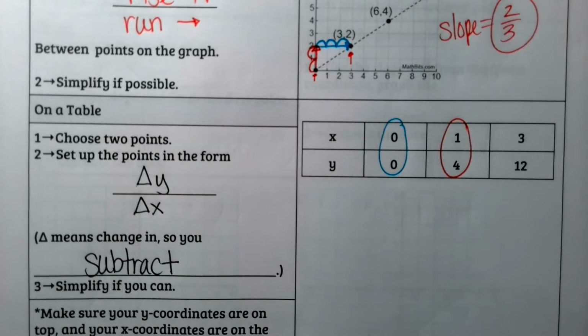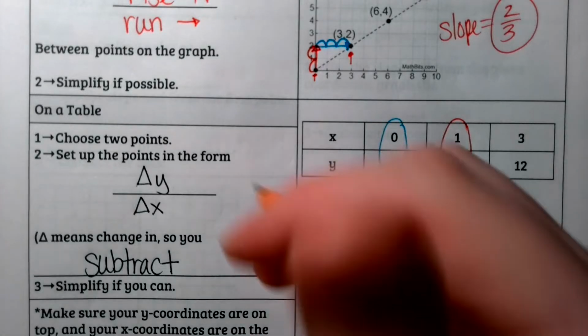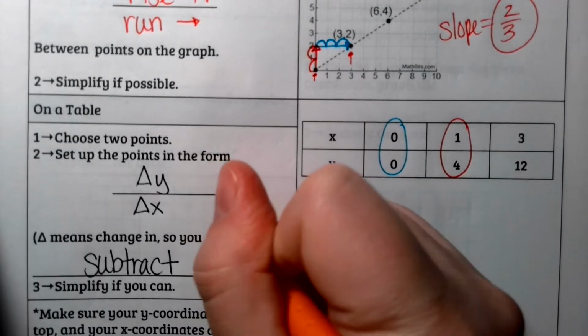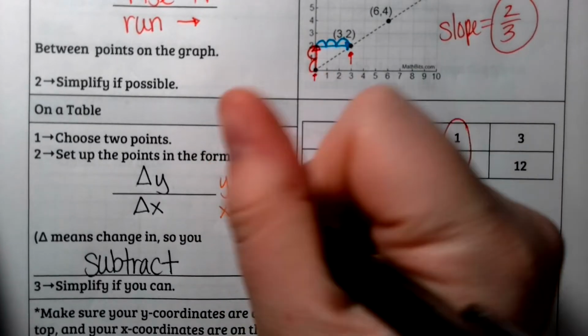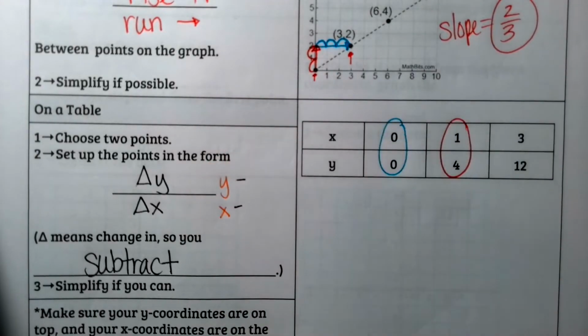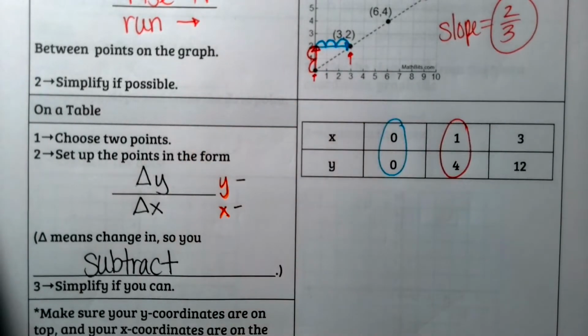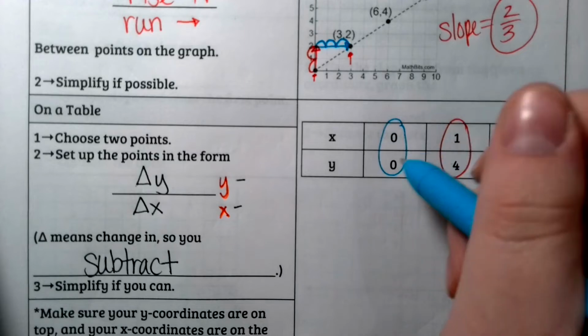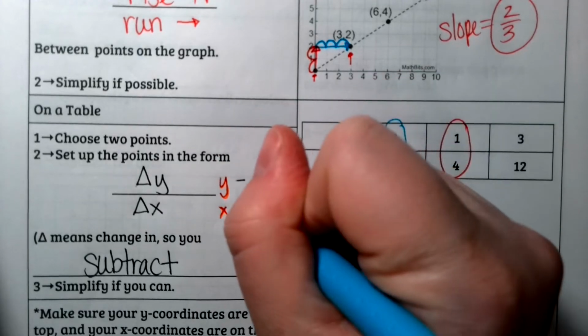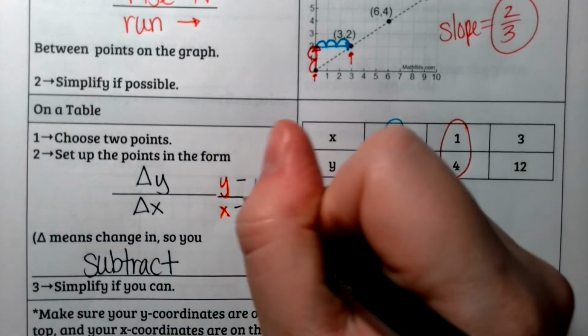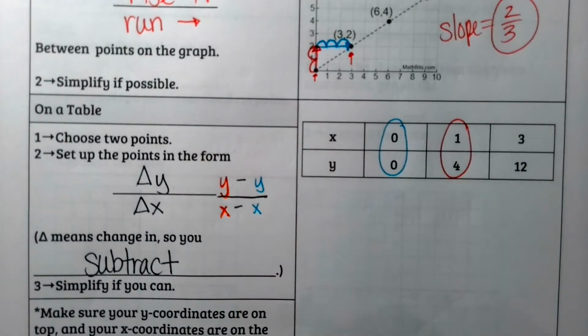So what that means is I'm going to take my y's and my x's, and I'm going to subtract them from my smaller y and my smaller x. We're going to subtract these numbers and put them into a fraction.